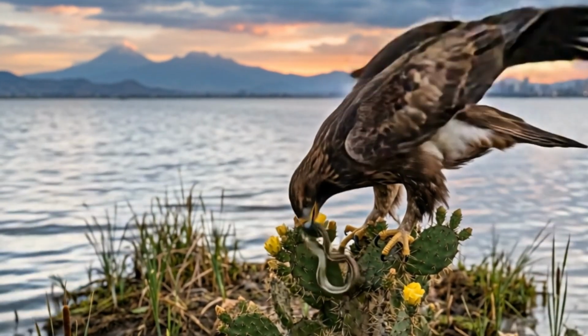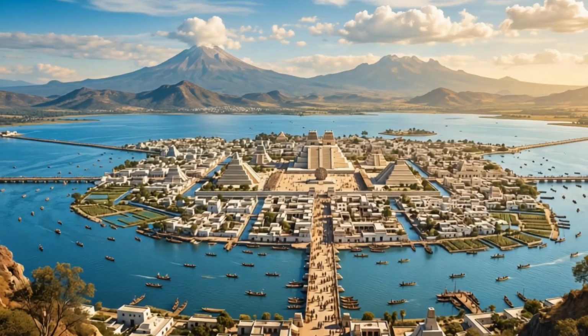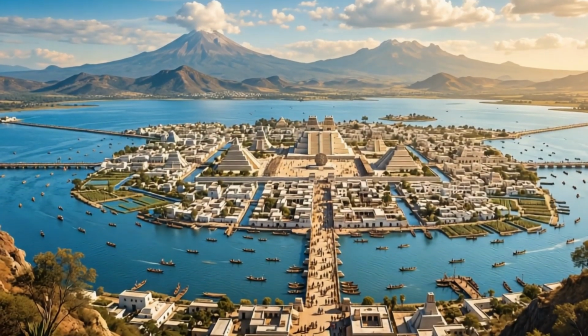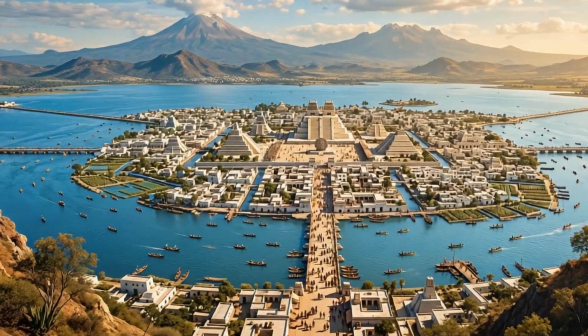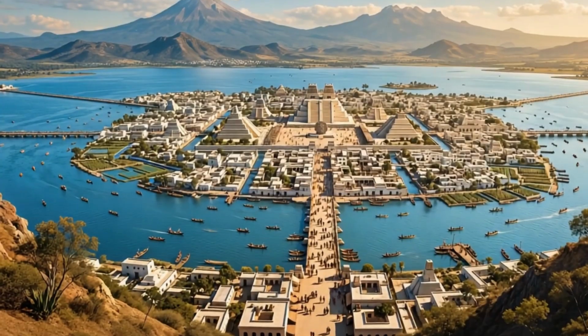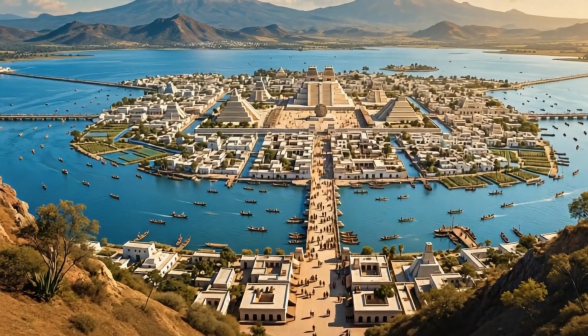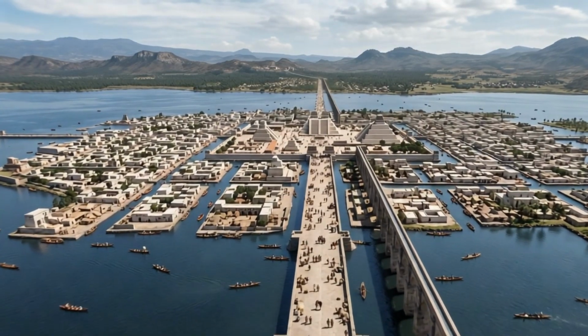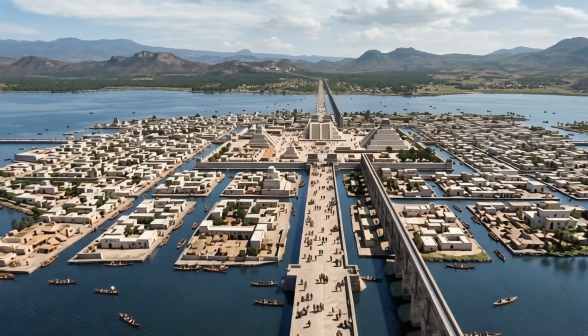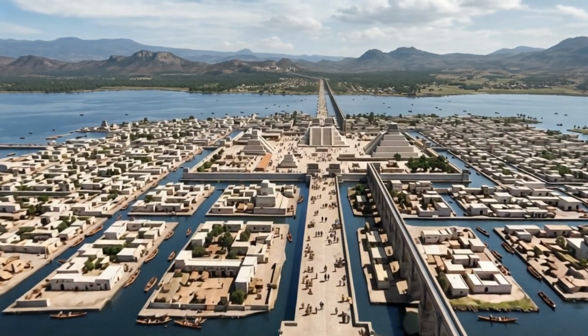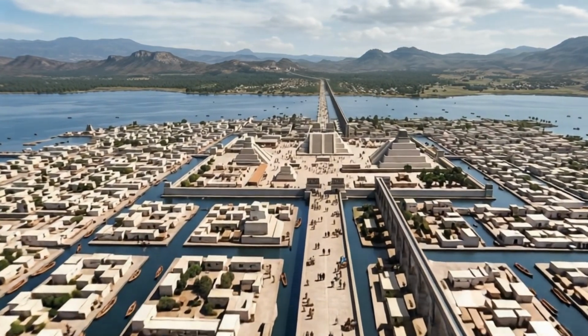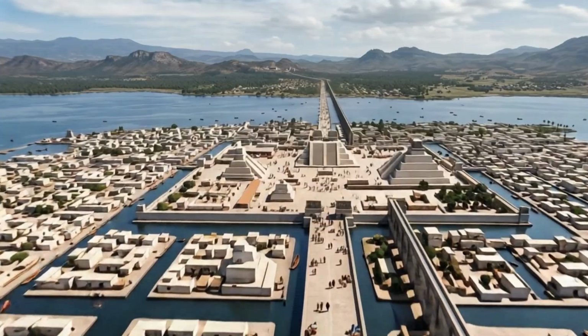They build there anyway. Within 2 centuries, the city they call Tenochtitlan is one of the largest cities in the world, bigger than London, bigger than Paris. Perhaps 200,000 people on an island connected to the mainland by great causeways, served by aqueducts, organized into a grid of canals and streets.